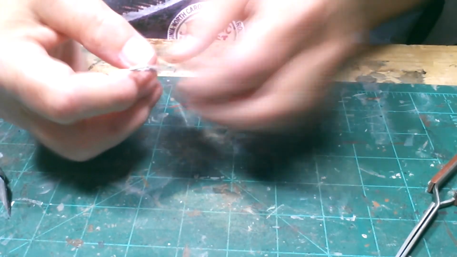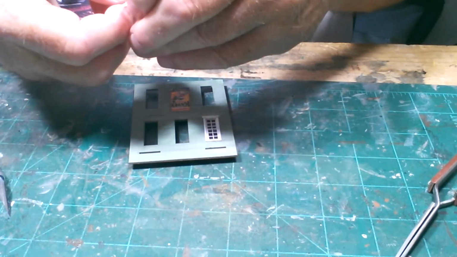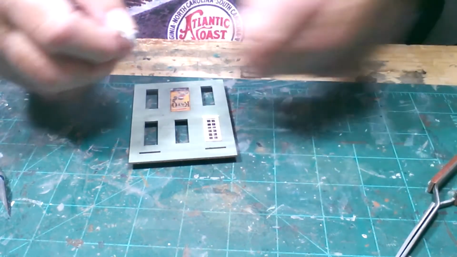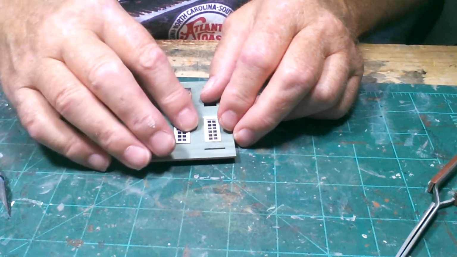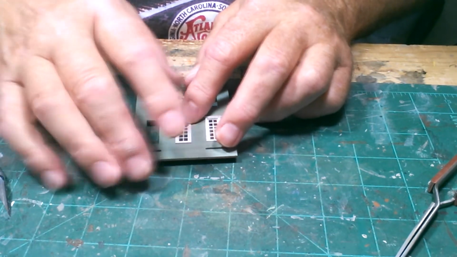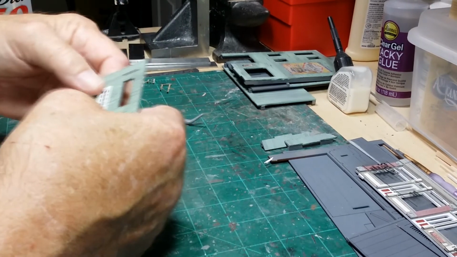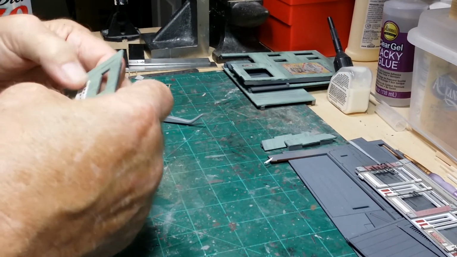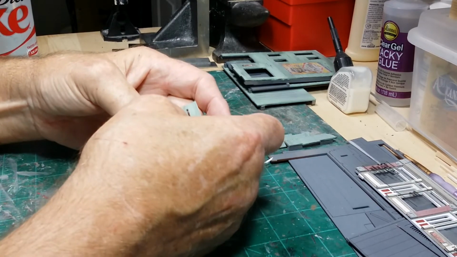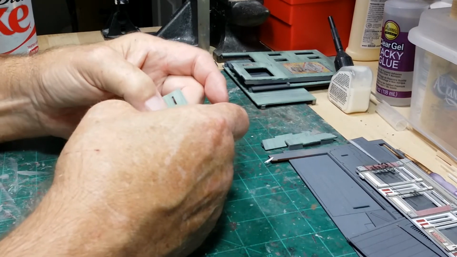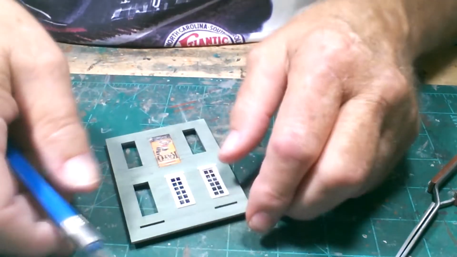All right, now we'll put this one in the next slot over. Just drop it into place. And we'll dirty up these panes a little bit once we get everything in here. Now for the window seal. Okay.